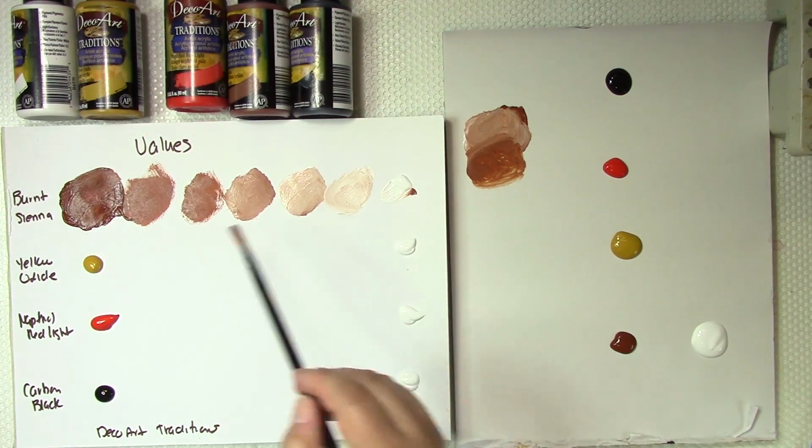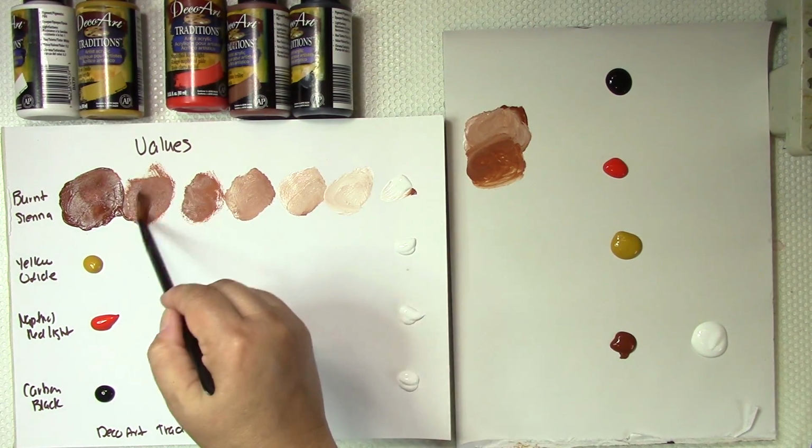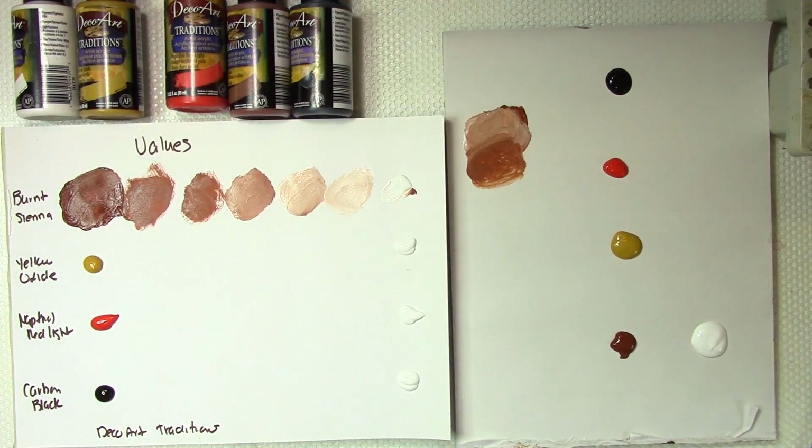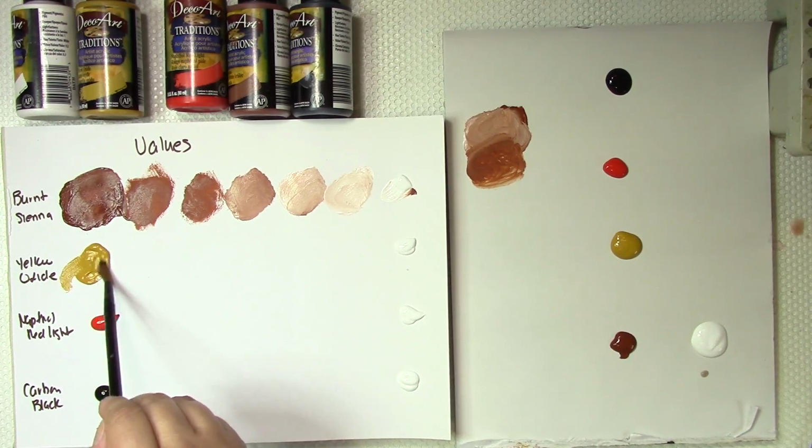Took a bit too much paint out of my brush. Okay, so there's a value scale. So you can do it that way. Make sure you clean your brush really well in between. Then we'll do yellow oxide.